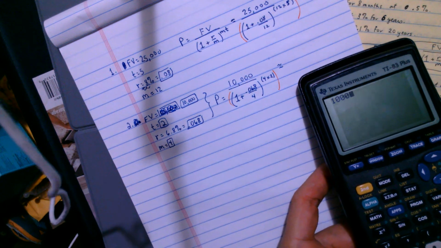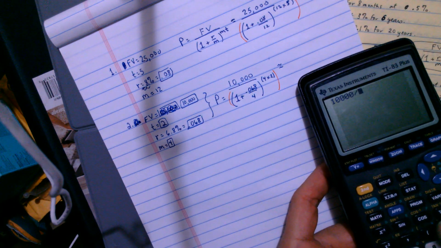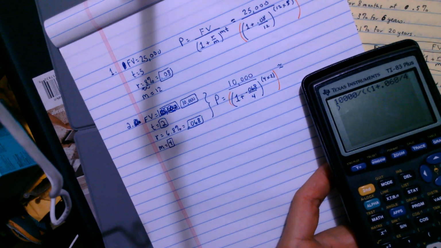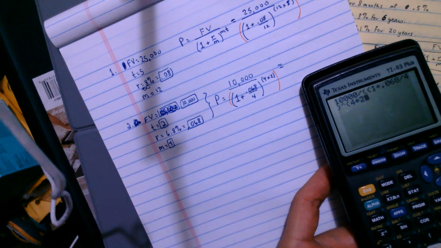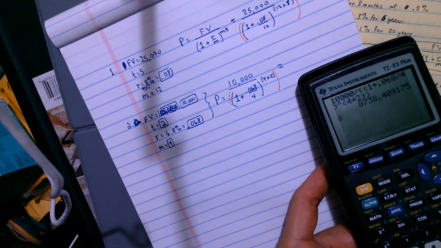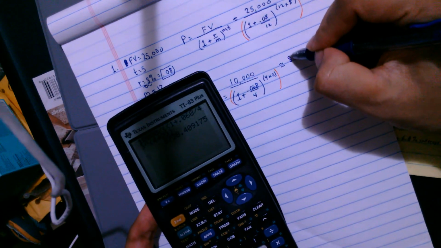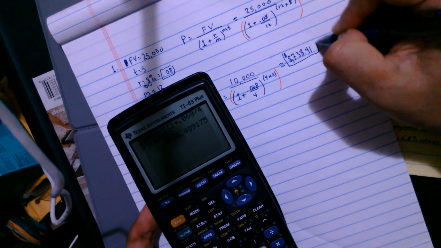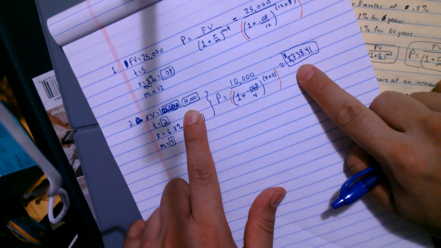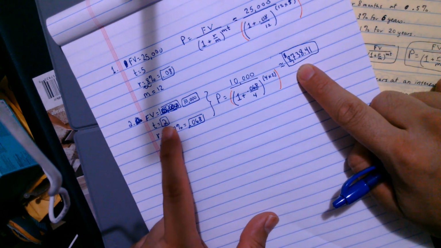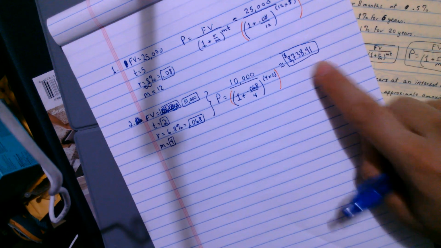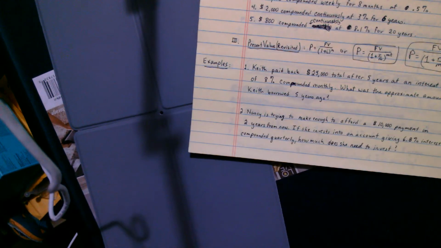Okay, so 10,000 divided by double parentheses, 1 plus 0.068 divided by 4, first parentheses closed, raised to open parentheses, 4 times 2, close parentheses, close second parentheses, and you get about 8,738.41. So it kind of makes sense: if you want your investment to jump to 10,000 in a matter of 2 years, compounded 4 times a year, you need to put about $8,700 in there, essentially. So that takes care of that.